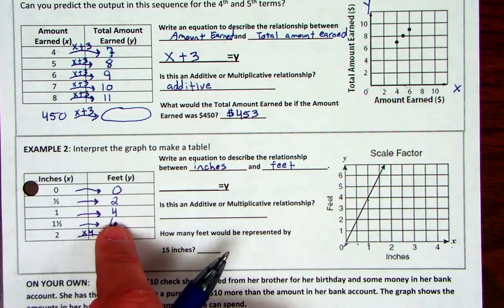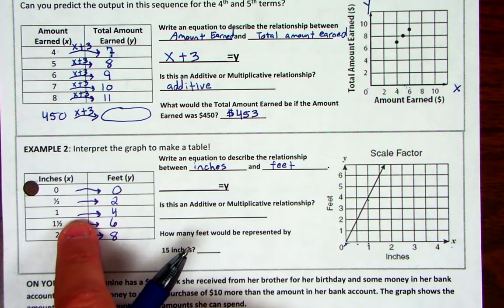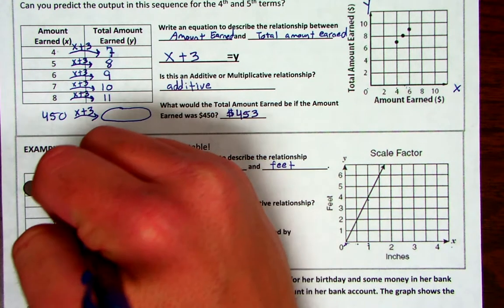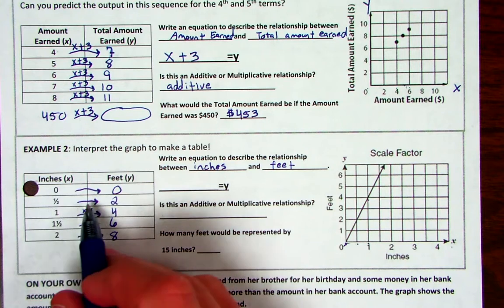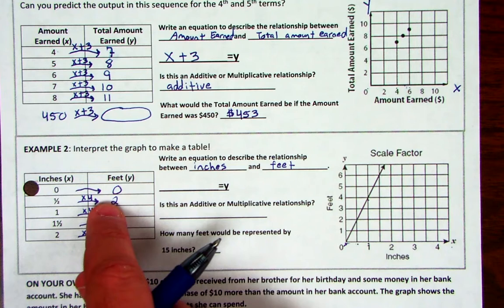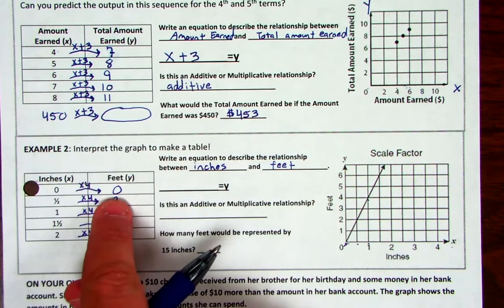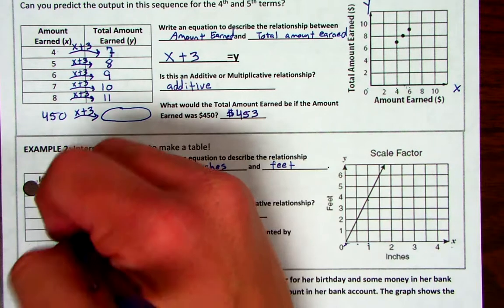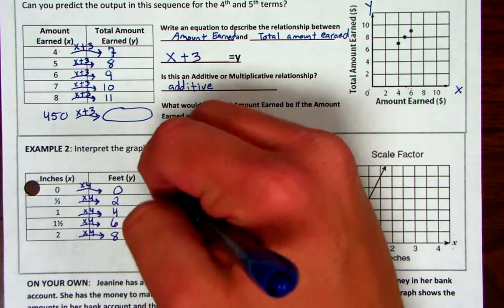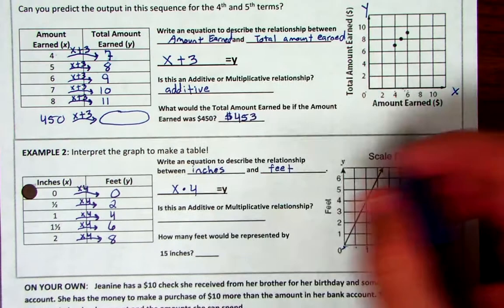1.5 times 4, does that give you 6? I don't know. I don't know, Mr. Nolan. Well, check this out. What about 1 times 4? Does that give you 4? Well, yes, it does. What about 1/2 times 4? Think of it like this. What is half of 4? Well, that's 2. Oh, well, that works. What about 0 times 4? Well, isn't that just 0? Yeah, so look at this. Your scale factor is going to be the same all the way down. It's going to be your x value times 4. There's your equation.